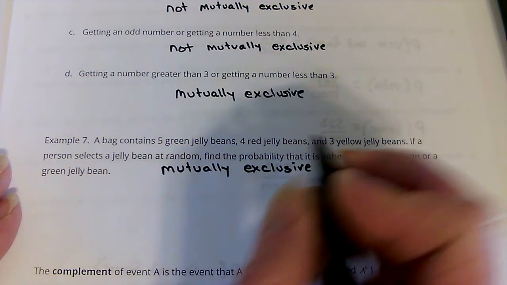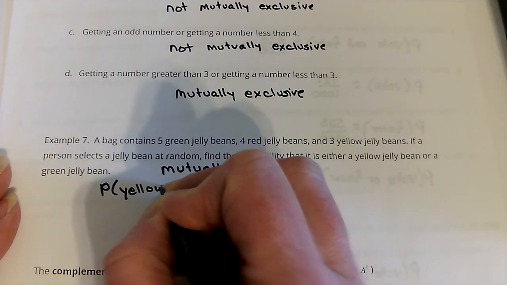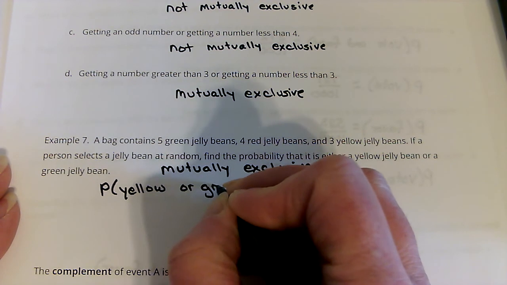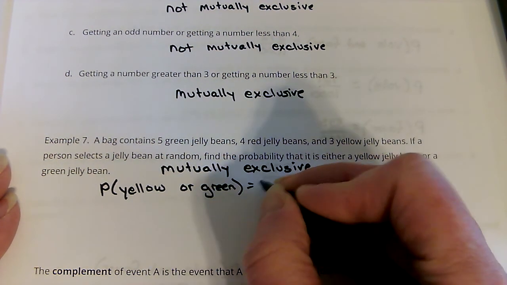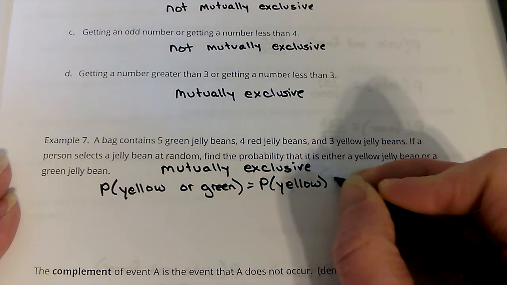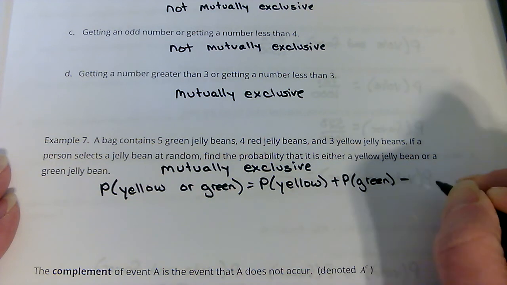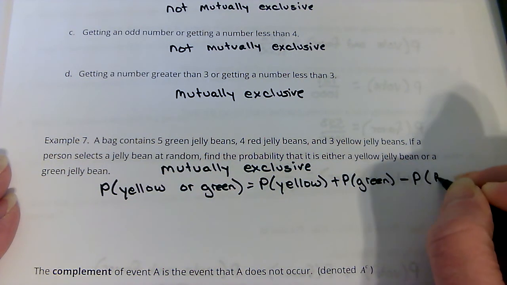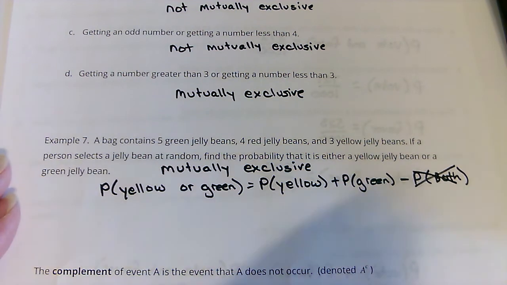So if I'm thinking about the probability of yellow or green, the rule says we take the probability of yellow plus the probability of green, but I would subtract the probability of it being both. But can it ever be both? No, because it's mutually exclusive.